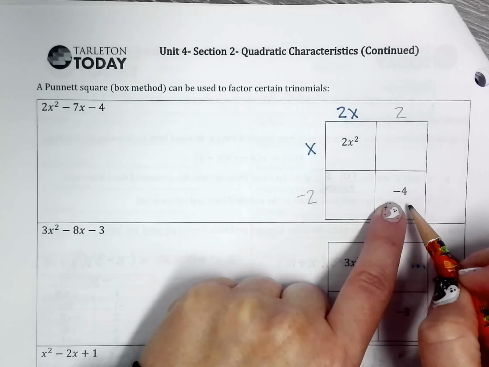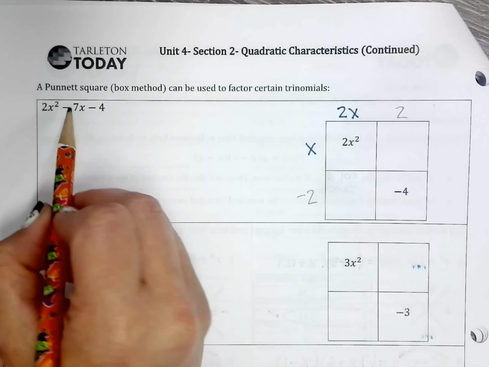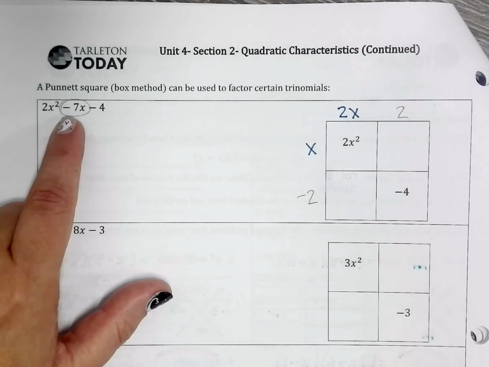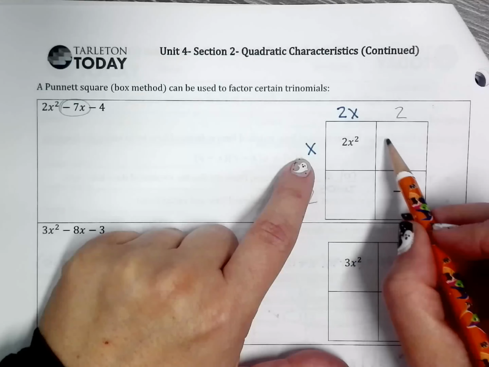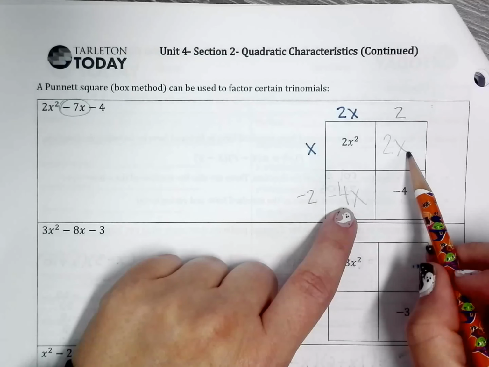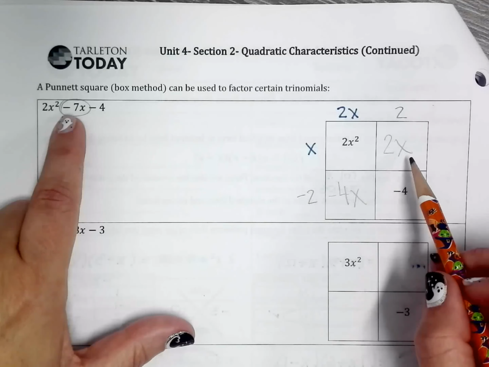Multiplied gives me -4. Okay, but here's the catch though. I need the middle to add up to -7. And if I multiply here, I get 2x. If I multiply here, I get -4x. -4 plus 2 is not -7. Okay, so it cannot be that.